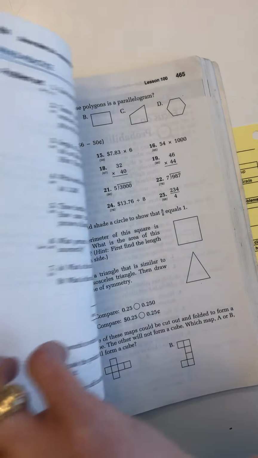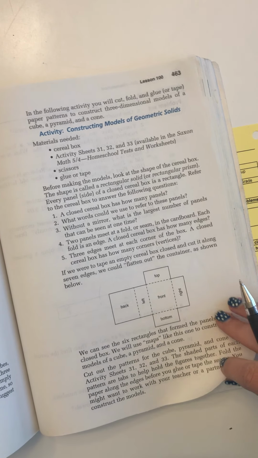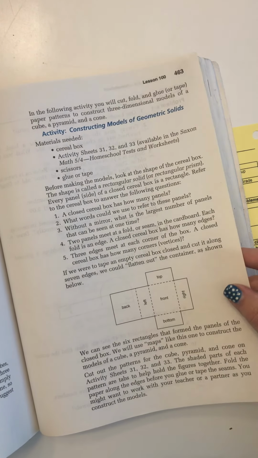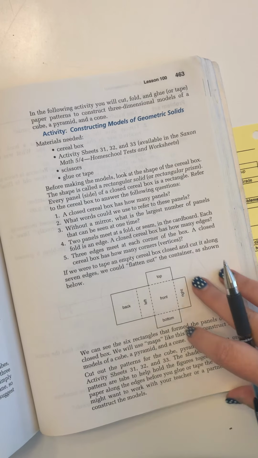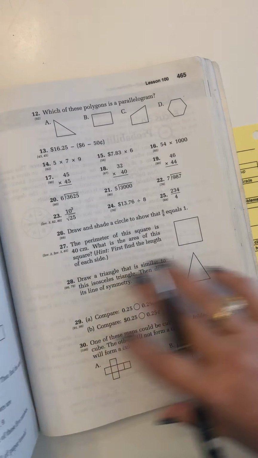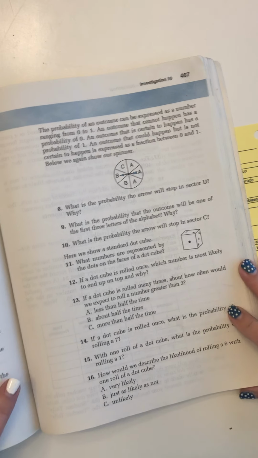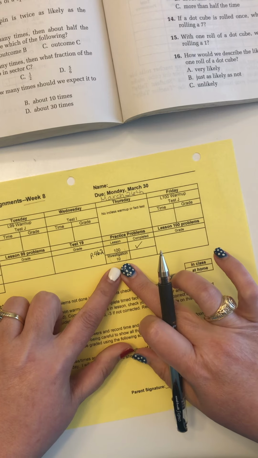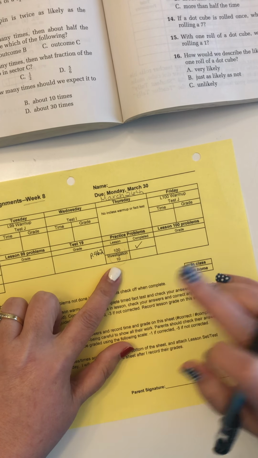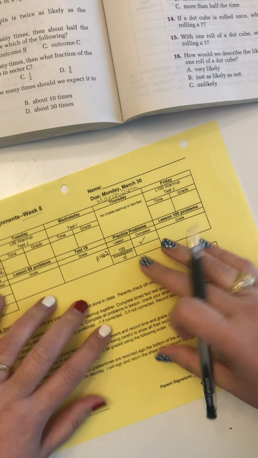I talked about all of the details of lesson 100 when we went over the video for lesson 98, so you're not missing anything. It's just a matter of if you want to build those or not. So now I'm going to move on to what we're really going to do today, which is investigation 10. This video is going to be a little longer because investigations take us some time.